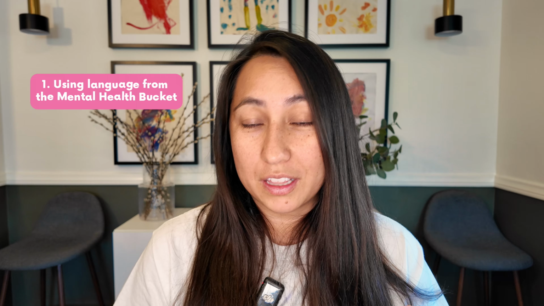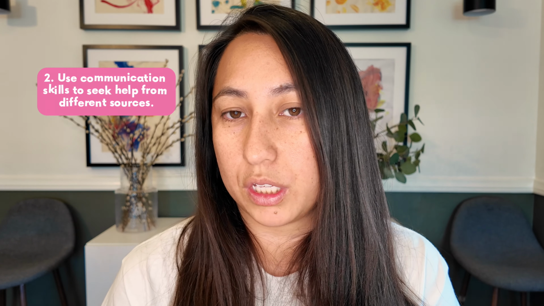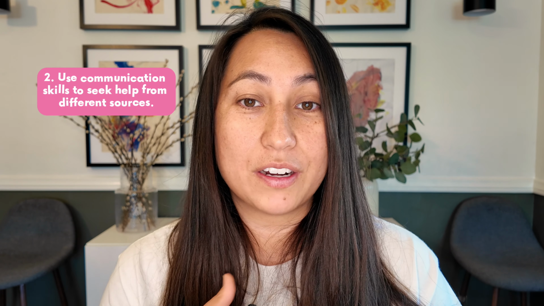So the next skill is interpersonal communications. There are a number of ways you can bring this authentically into a mental health unit. You can have students practicing using the language that they learn from the mental health bucket to explain what's going on with their own mental health. You could have them practice interpersonal communication skills as they are seeking help from different sources. You could have them practice interpersonal communication skills as they are supporting a peer who is in the midst of a mental health struggle or mental health crisis. There's lots of different ways you can bring interpersonal communication in.